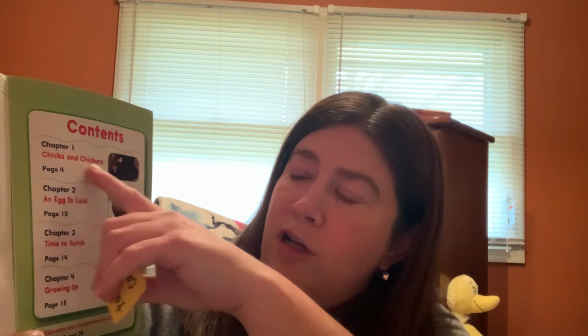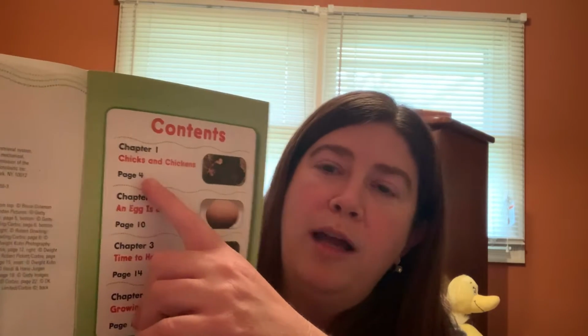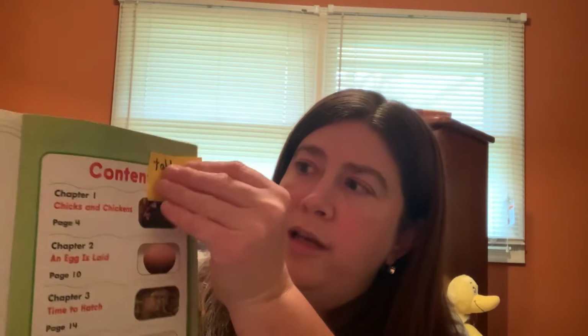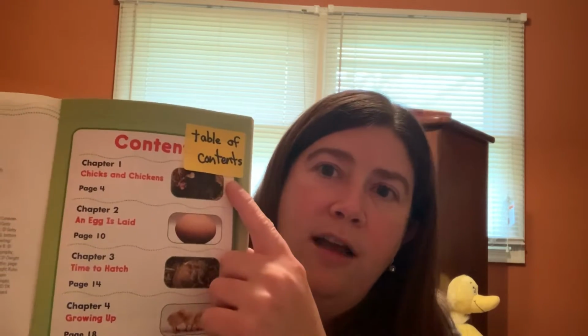So right here at the beginning, we have something that gives us another preview of what we're going to read about. The table of contents. It tells us the chapters. Chapter 1, chicks and eggs. Chapter 2, an egg is laid. We get a preview about what we're going to read about and what page number each one is going to be on in the table of contents.